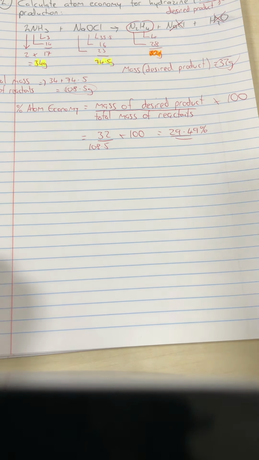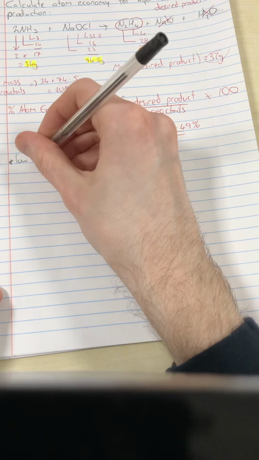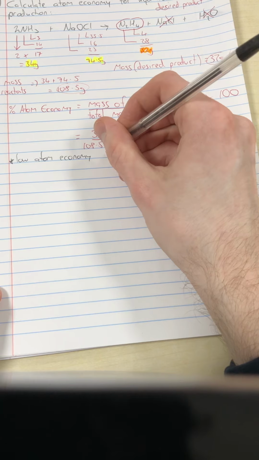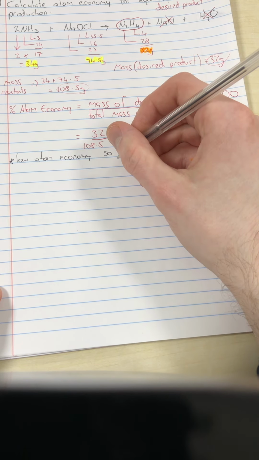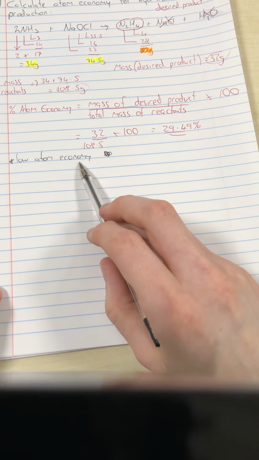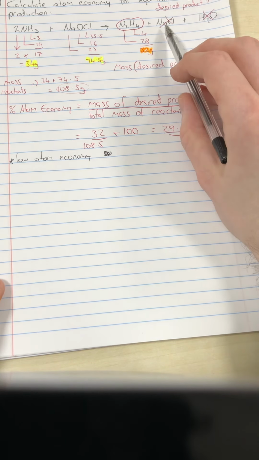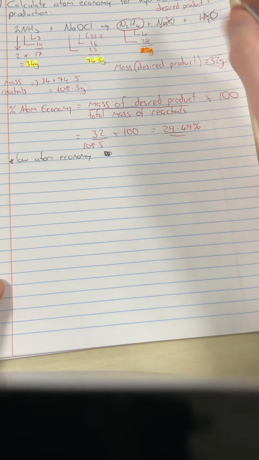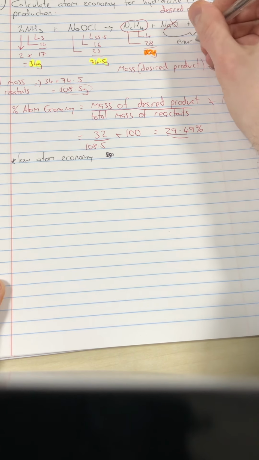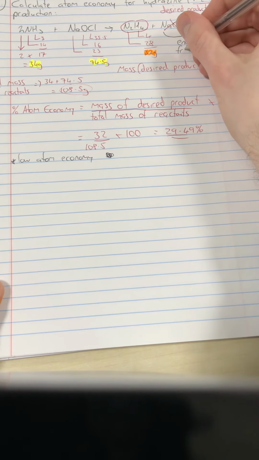Okay, so again, very much like the last one, this has a low atom economy, yeah, but look at our byproducts, sodium chloride, water, yeah, they are environmentally friendly.